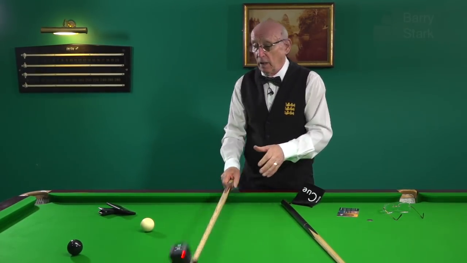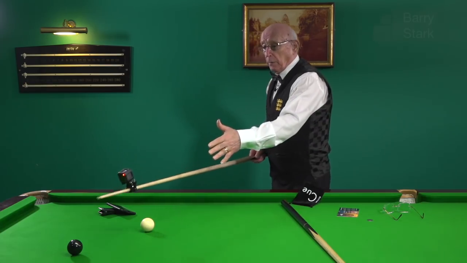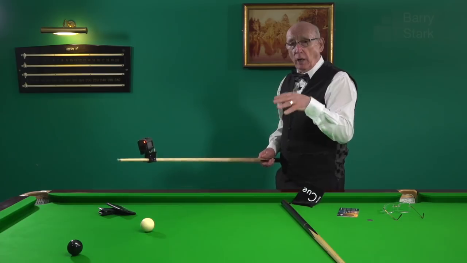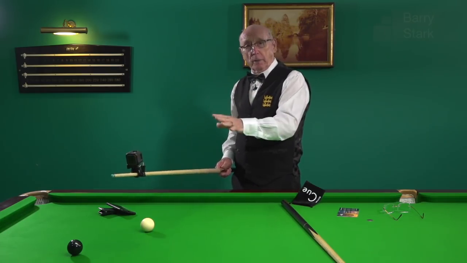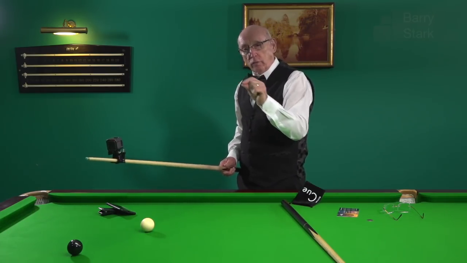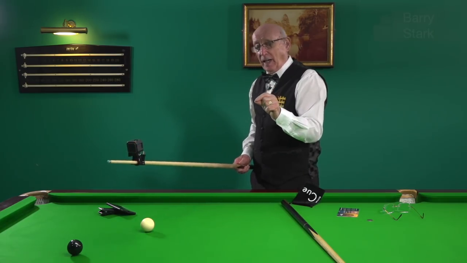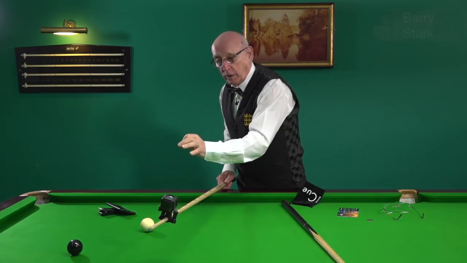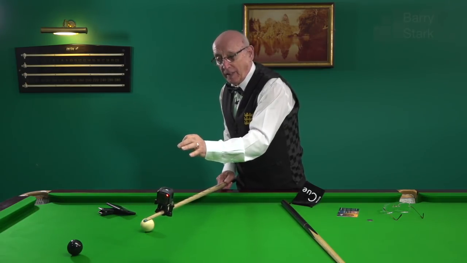So here, if I want to pot the black, I'm high on the black. Me personally, I would prefer to play that with a little touch of right-hand side. And indeed, most good players would prefer to play that with a little touch of right-hand side.